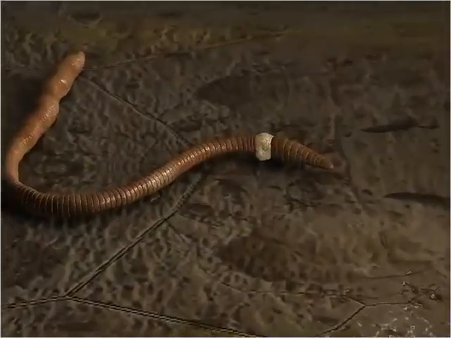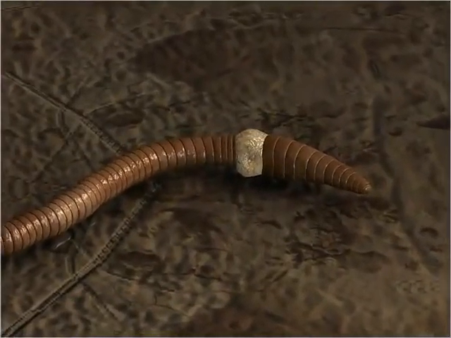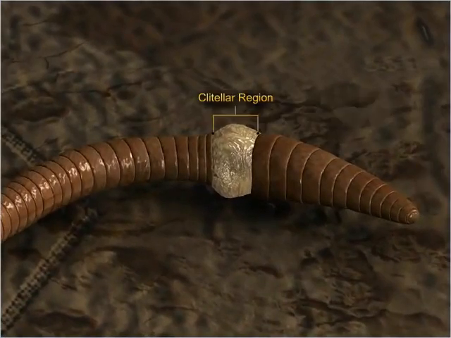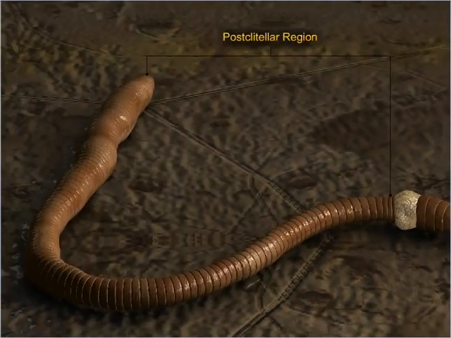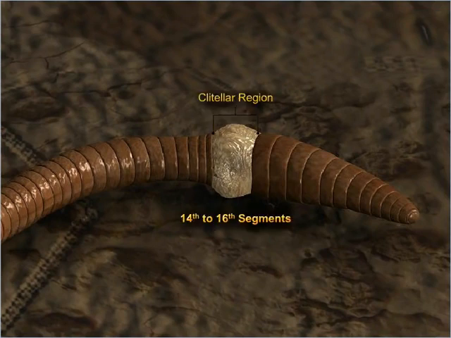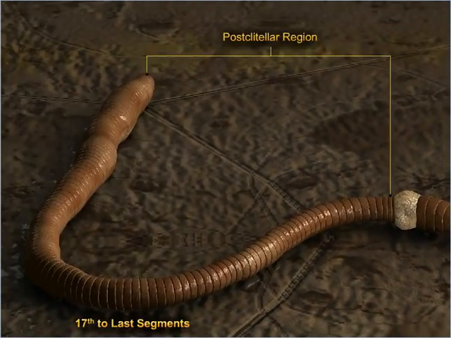On the basis of the position of the clitellum, an earthworm's body can be divided into preclitellar, clitellar, and postclitellar regions. The preclitellar region bears the initial 13 segments. The clitellar region bears the 14th, 15th, and 16th segments. The region from the 17th segment onwards is termed the postclitellar region.